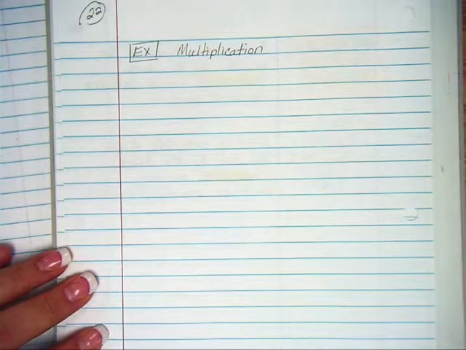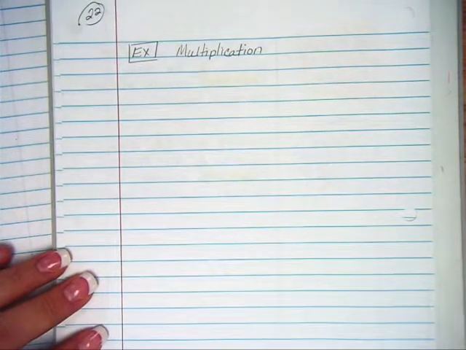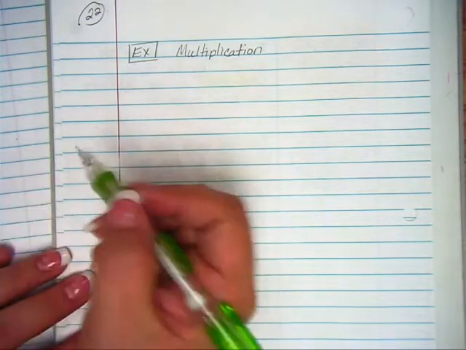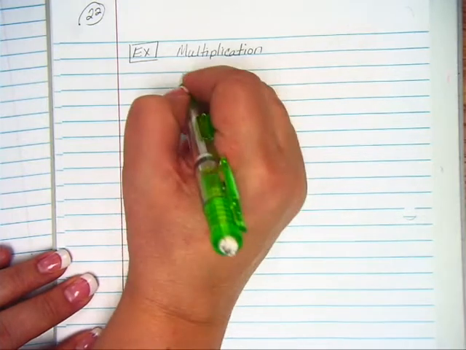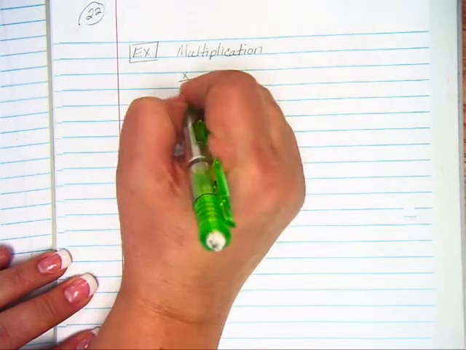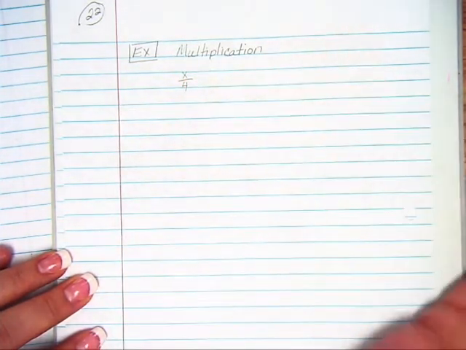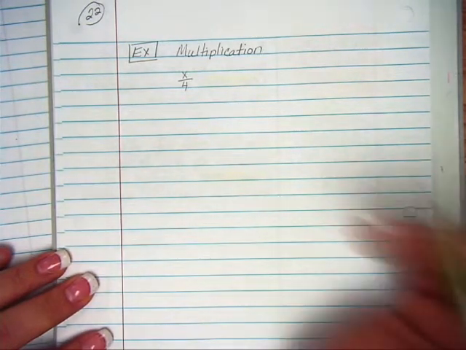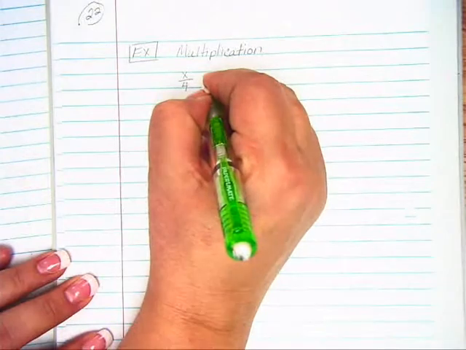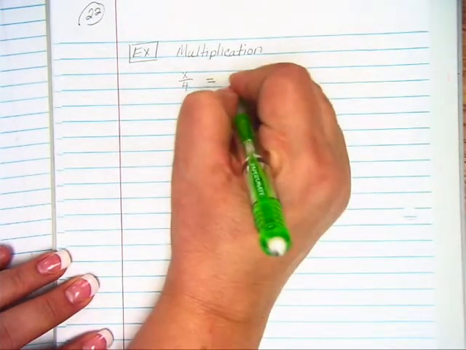If we get it by itself on one side and everything else on the other side, that's solving it. Here's an example where we use the multiplication property. I have to start out with division in order to undo it with multiplication. So don't fear the fraction. My equation is x divided by 4 equals 3.